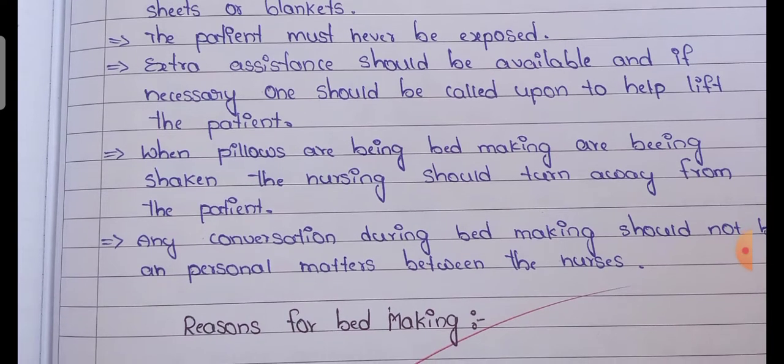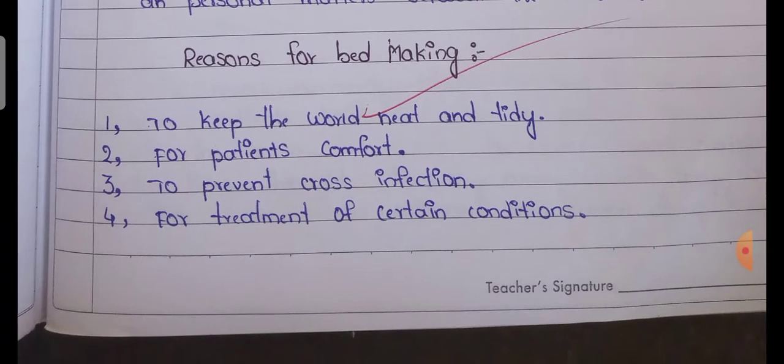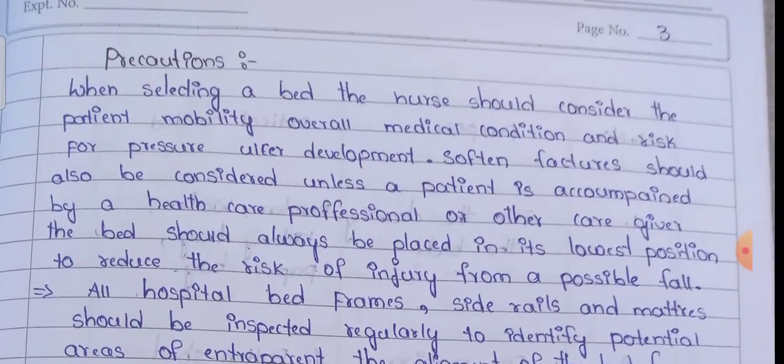Reasons for bed making. Actual bed making is nothing but why we have to provide the bed making. In order to provide comfort to the patients, we have to make the bed for the patients. Okay. To prevent cross infection, and for treatment of certain conditions. Okay. Next, coming to the continuation, precautions.